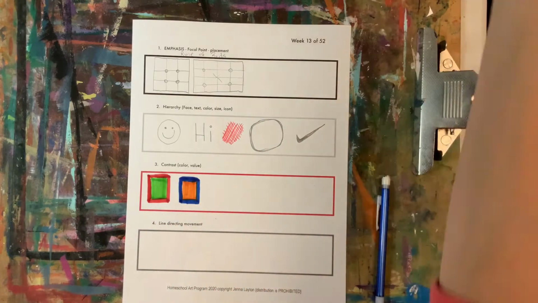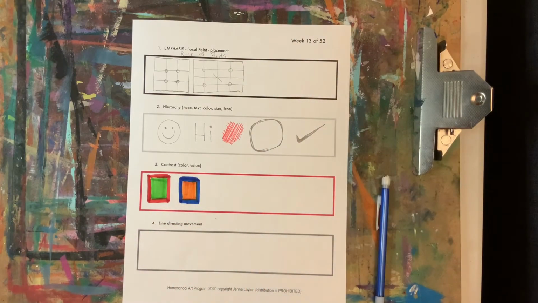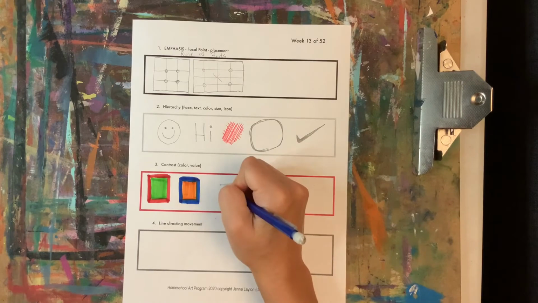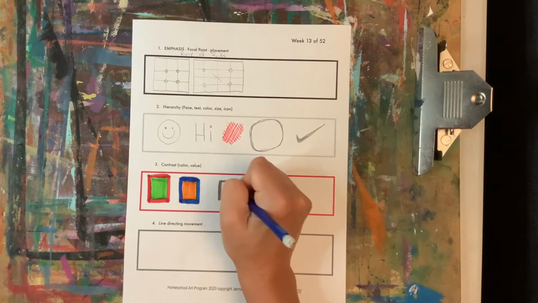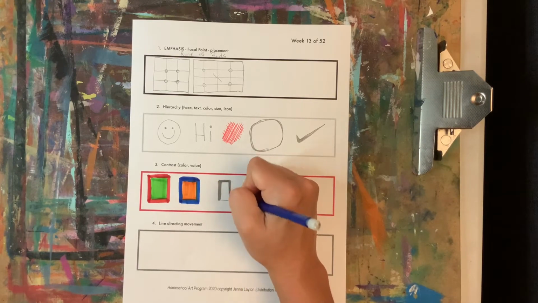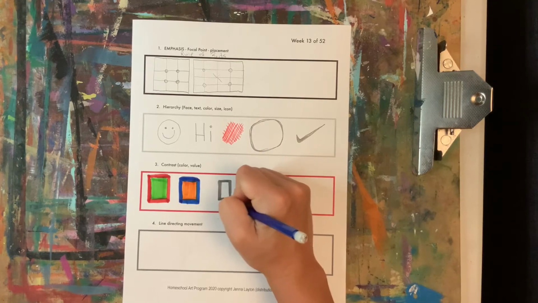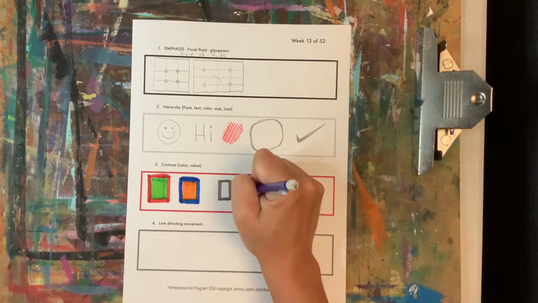Another contrast that's very common to use is value contrast. So where your focal point is, that's where the lightest areas and the darkest areas will be. So think white and black. If you have a bright white object with black near it, that is definitely going to stand out.